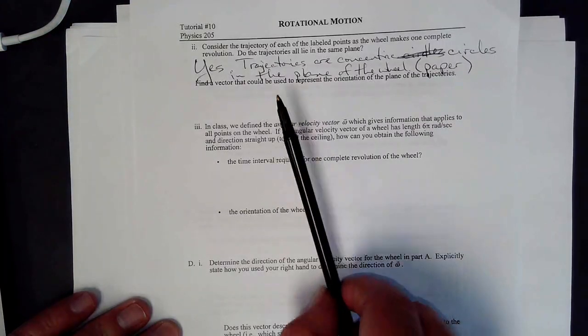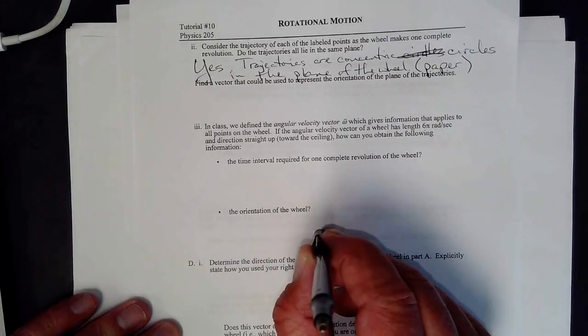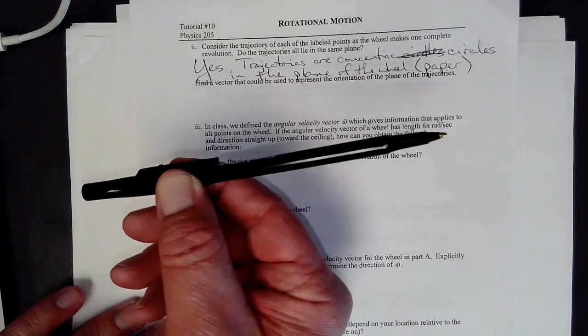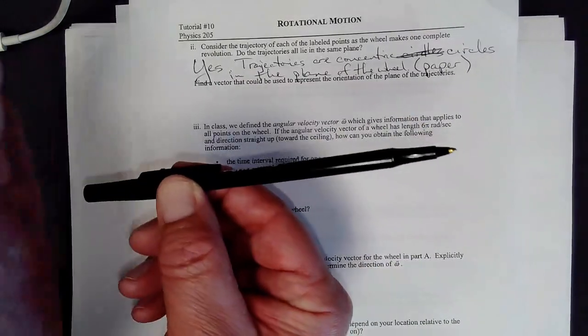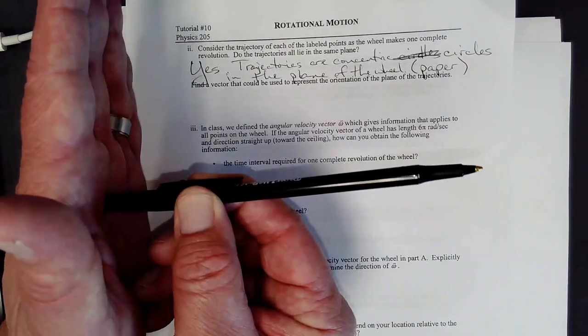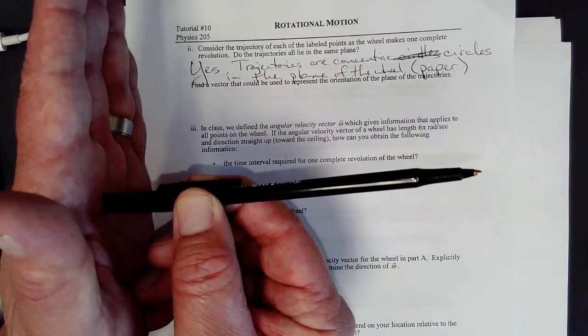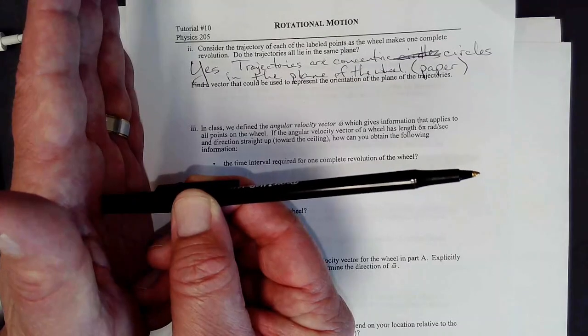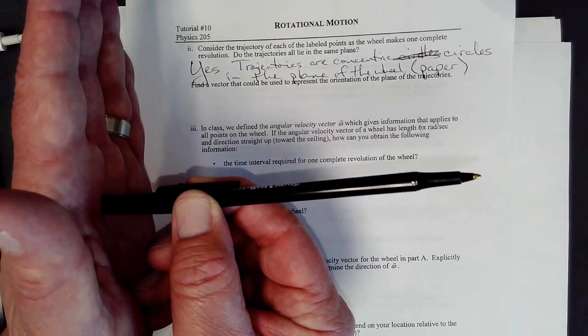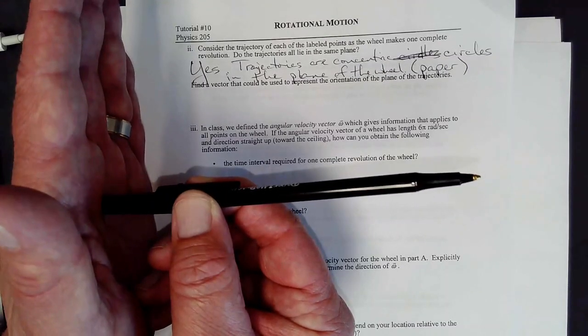If I choose my vector to be perpendicular to the plane, then if I handed you a vector, you could immediately put the piece of paper up perpendicular to it, and that would be the only plane that's perpendicular to that vector. That would be a unique plane.